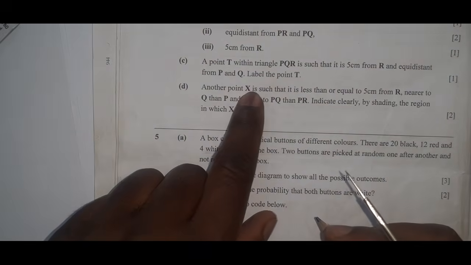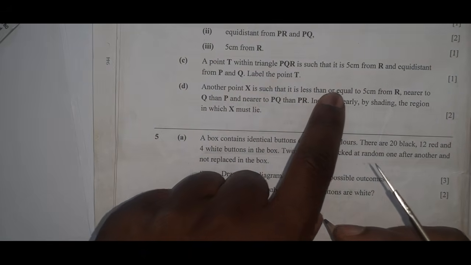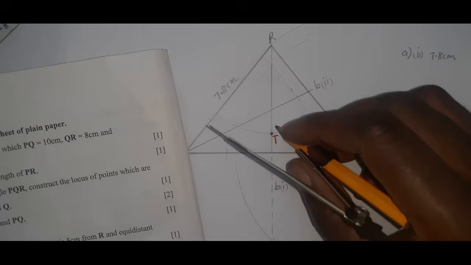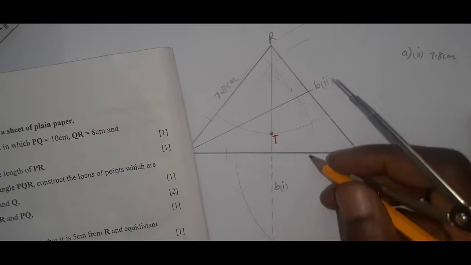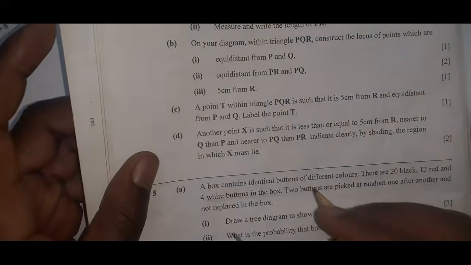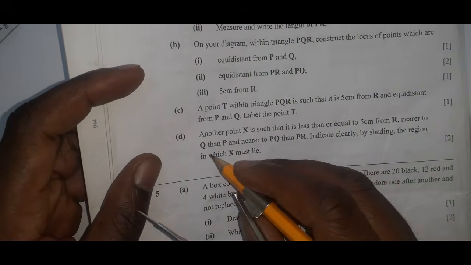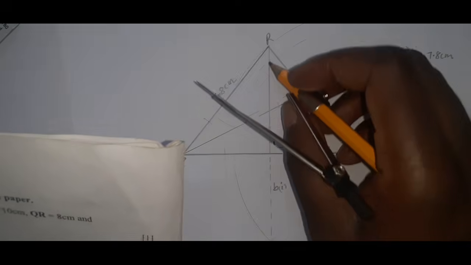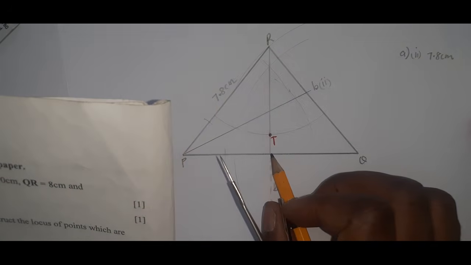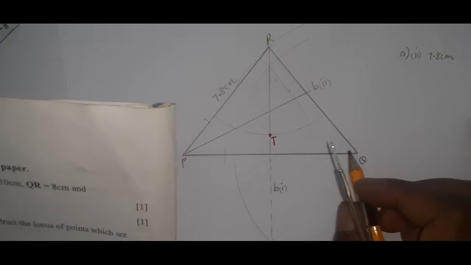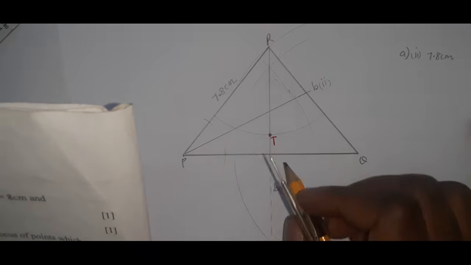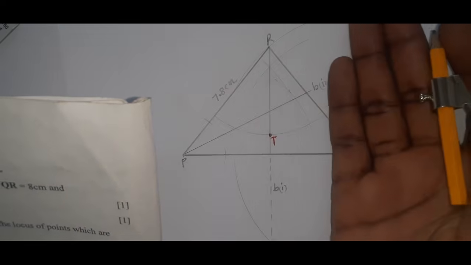Then we have another point X is such that it is less than or equal to 5 centimeters from R. Less than, so meaning from this point, it is on the other side as we go to R. From here, we're talking about this other side. Then nearer to Q than P. Nearer to Q than P, it's coming from this locus here. When we constructed this one, this region that is this side is nearer to Q. This one which is this side is nearer to P. So this one which says nearer to Q, it means we are looking at this side here. Okay.